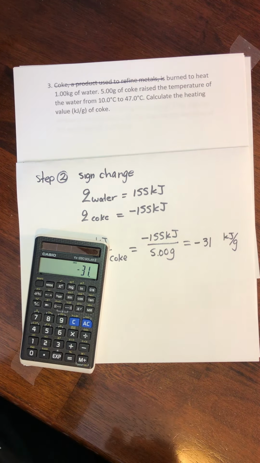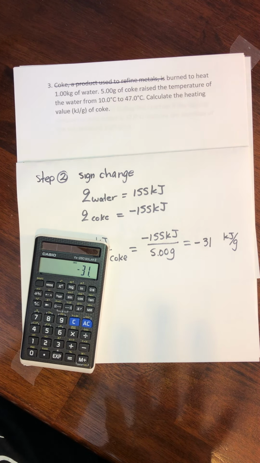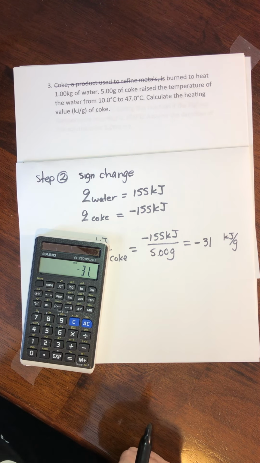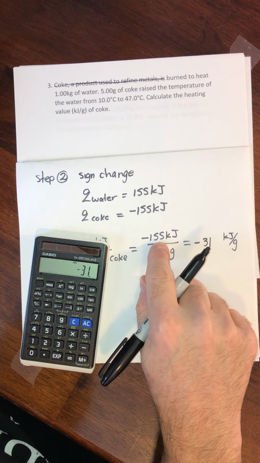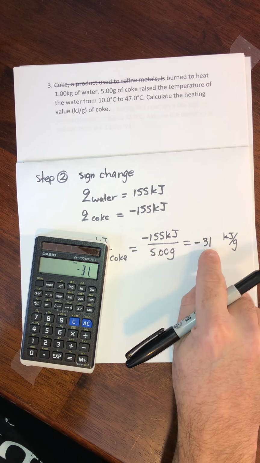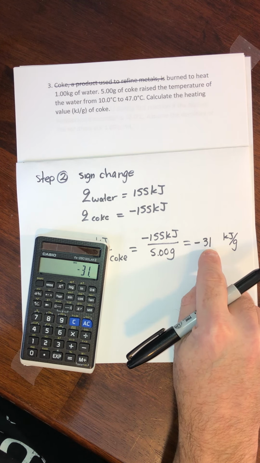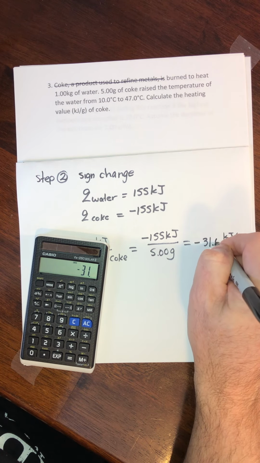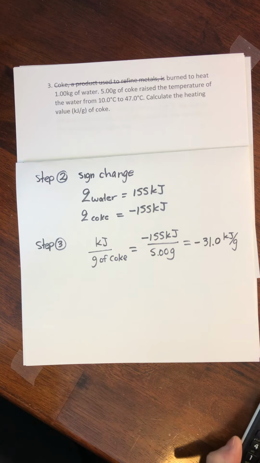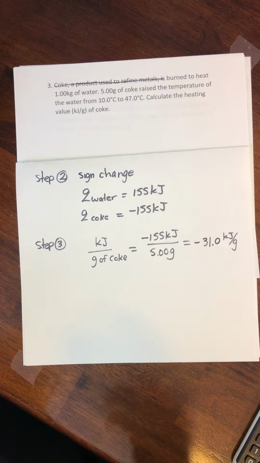Now, if we talk significant figures, this one is opposite to everything else we've done. Normally, you have to chop your number off to make it have the right number of sig figs. This one you've got to make bigger, right? 155 has 3 sig figs. 5.00 has 3 sig figs. 31 only has 2. I need to put a 0.0 at the end to give it 3 significant figures. Now, it is negative because, like I say, it is an exothermic reaction.